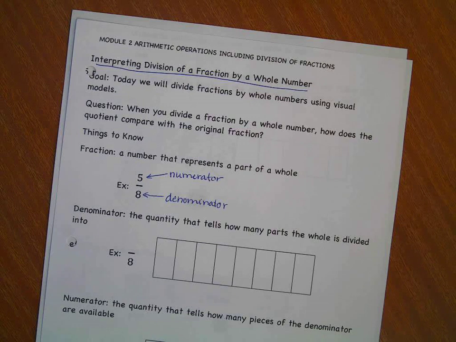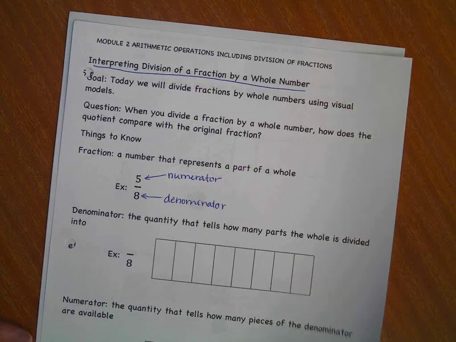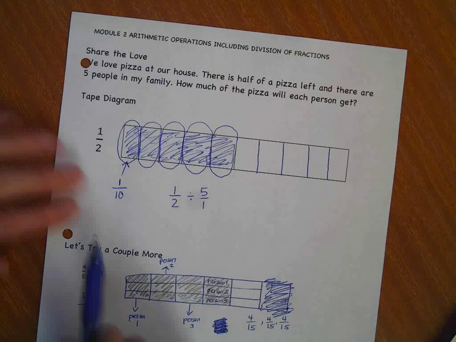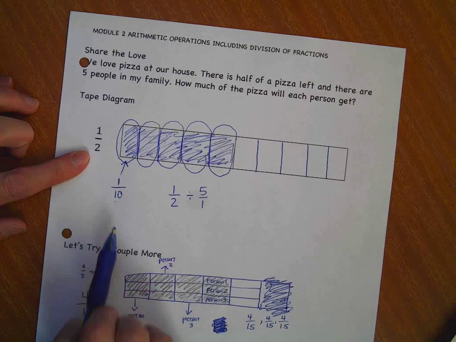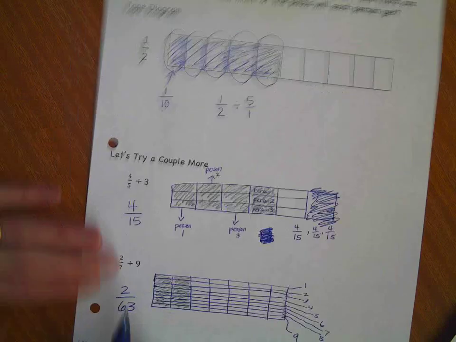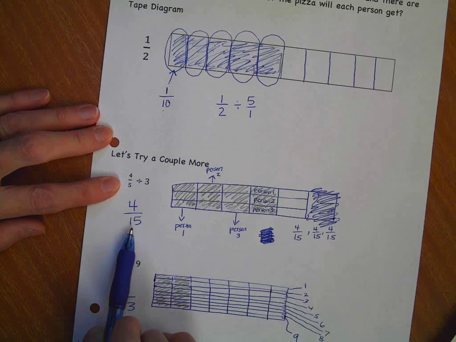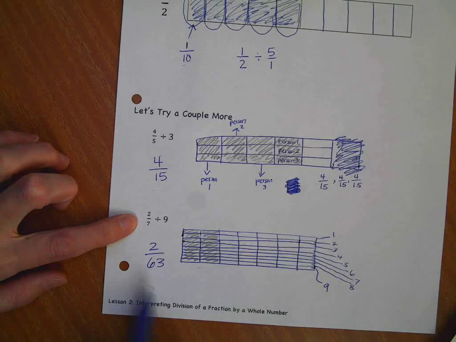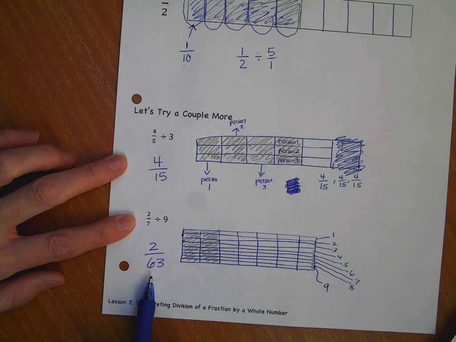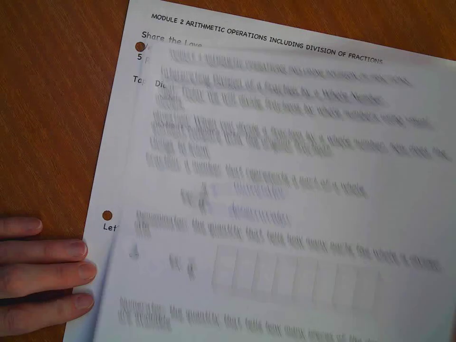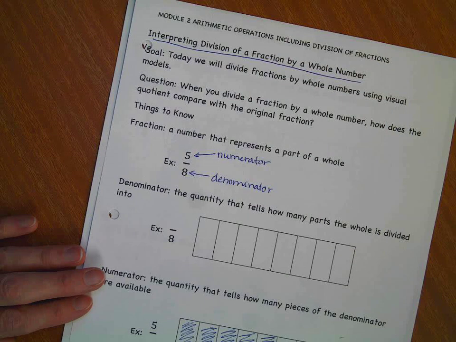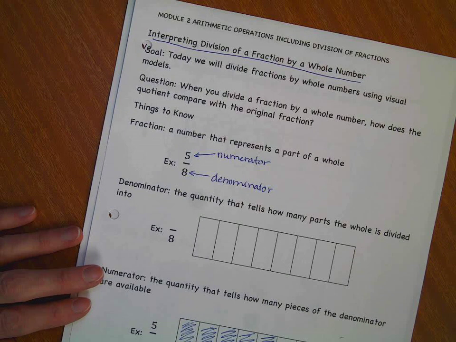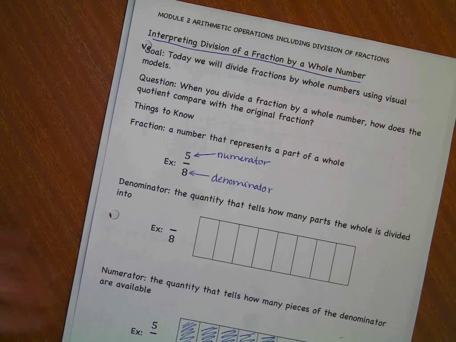All right, question. When you divide a fraction by a whole number, how does the quotient compare to the original fraction? Well, let's look at that. Remember, quotient is the answer. So what does this fraction look like compared to what we started with? We started with a half, and we ended with a tenth. We started with 4/5, and we ended with 4/15. We started with 2/7, and we ended with 2/63. And so the answer to that question is, I would say the quotient is always smaller than the original fraction.